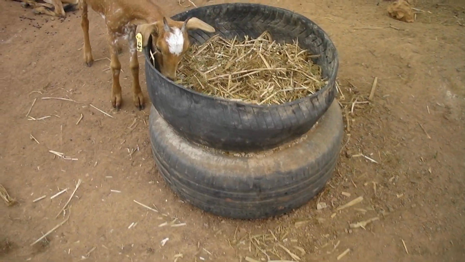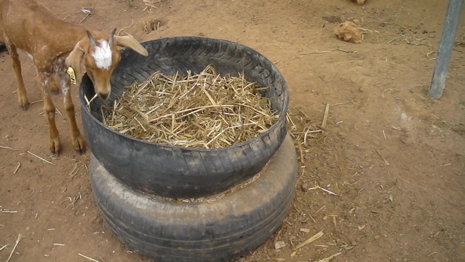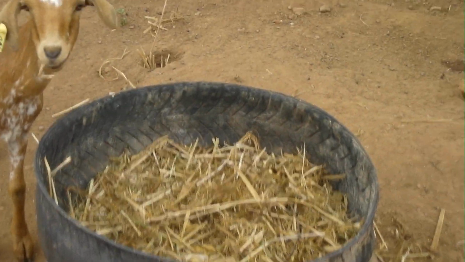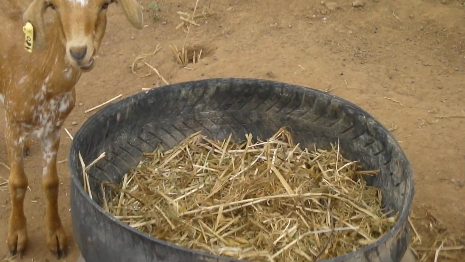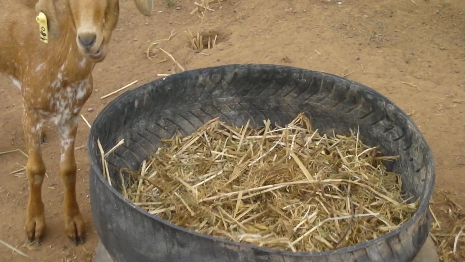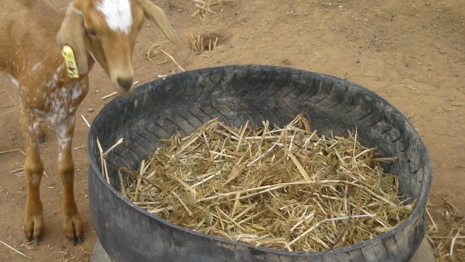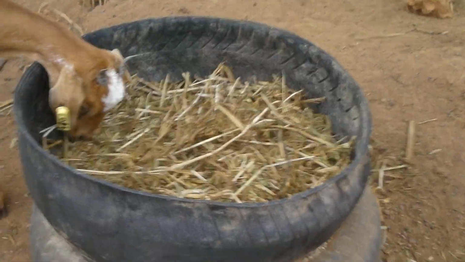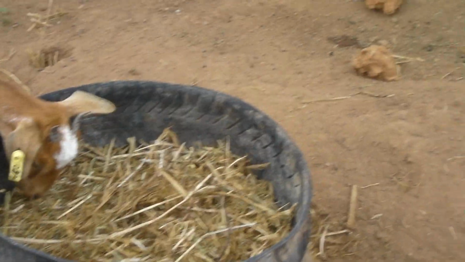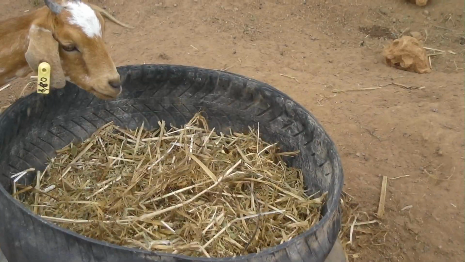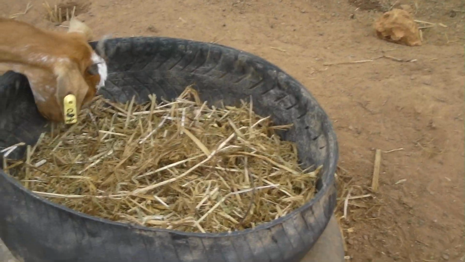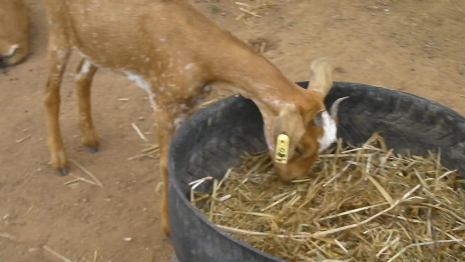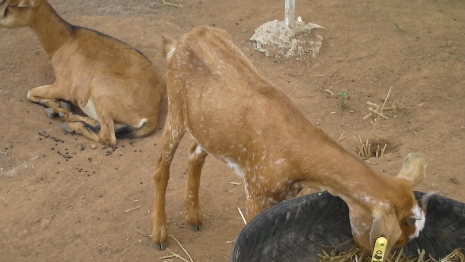Now, that is a tire, a car tire, you see. I put one foot down there, I filled it with soil, and then I covered it with mortar. Now you see the one on top. We cut one face of the tire and we turn it in. So now you could see that we have a very nice bowl where these animals are eating from.